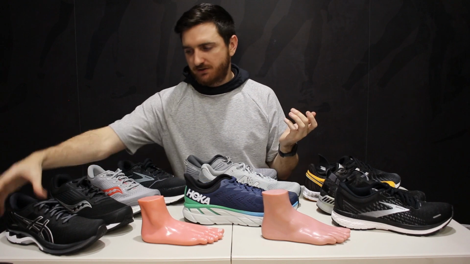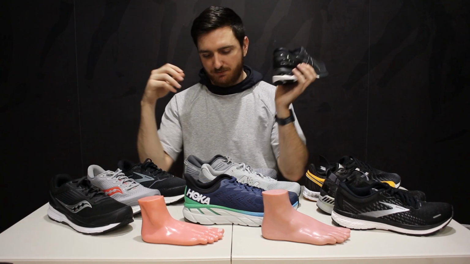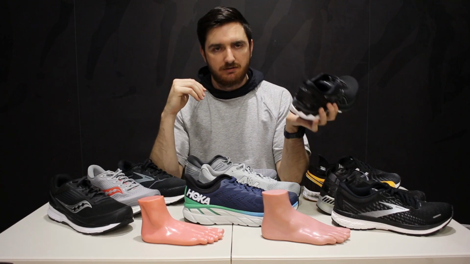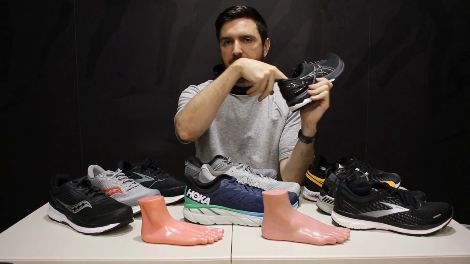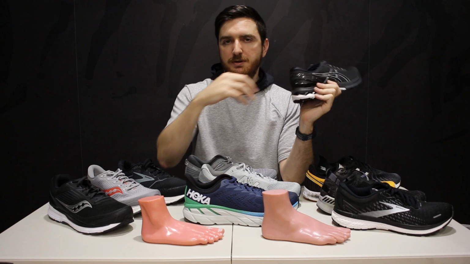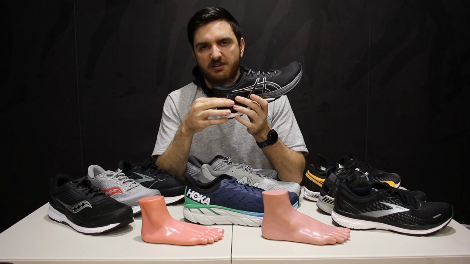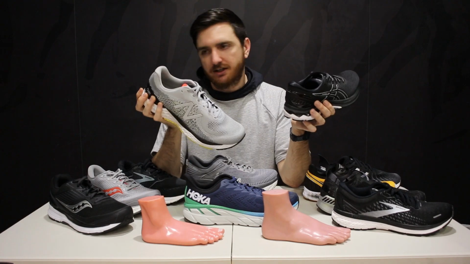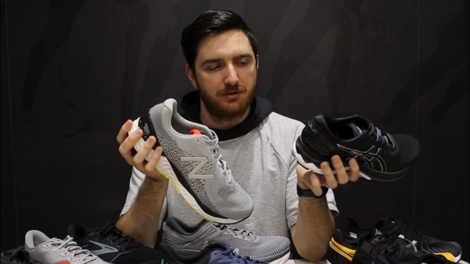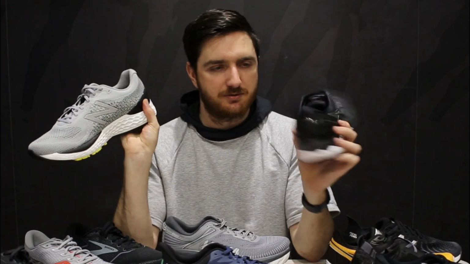But yeah, you do have external as well as internal heel counters. Most brands are doing their own thing. A lot of brands are changing to an external heel counter, which makes the heel counter on the inside a bit more cushioned. You're not going to get that feel of a plastic heel counter behind you. But with that external heel counter, it can sometimes feel like you're not getting the same grip on the back of the foot.